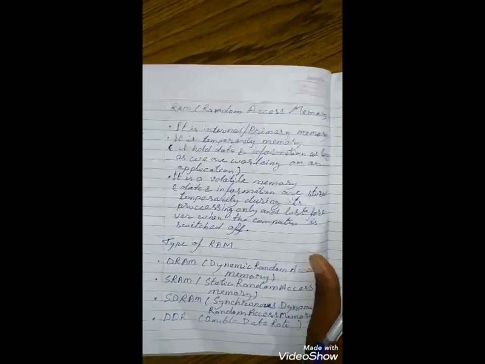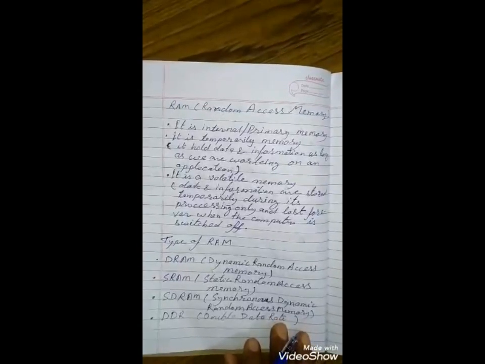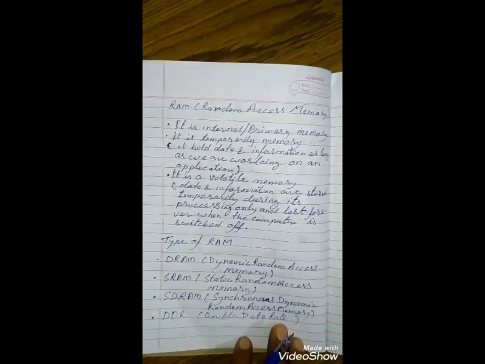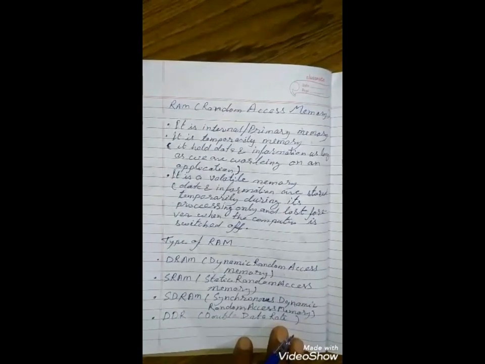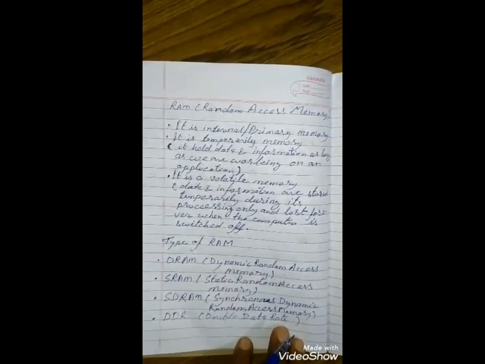Types of RAM. It has basically four types. First is DRAM, dynamic random access memory. It is temporary memory and needs to be refreshed continuously and rapidly after a time duration. Next is SRAM, static random access memory. It is faster and more expensive than the DRAM. It has no need to refresh rapidly.